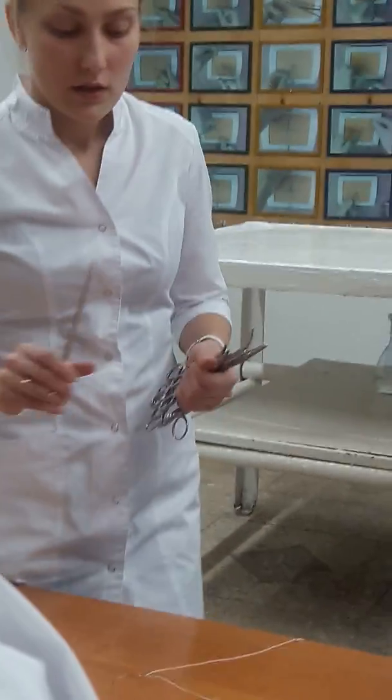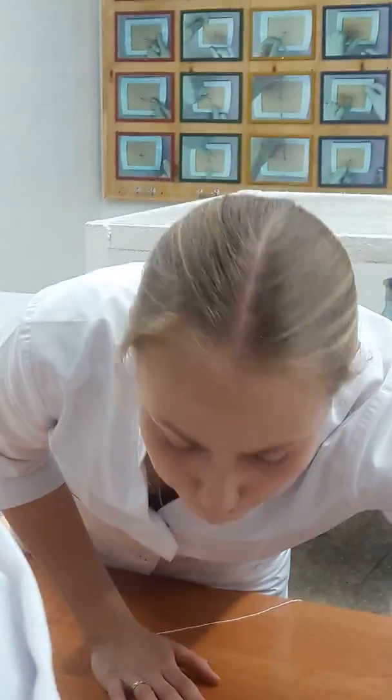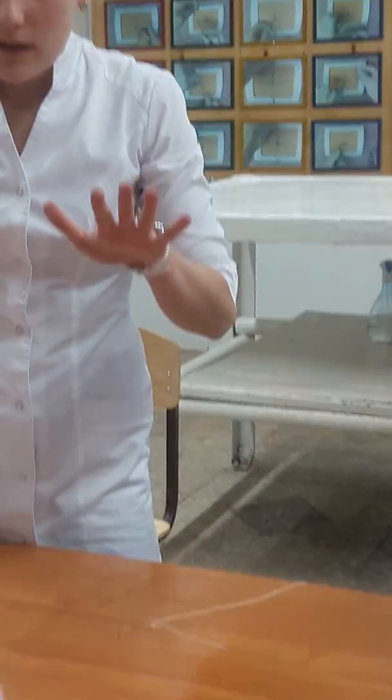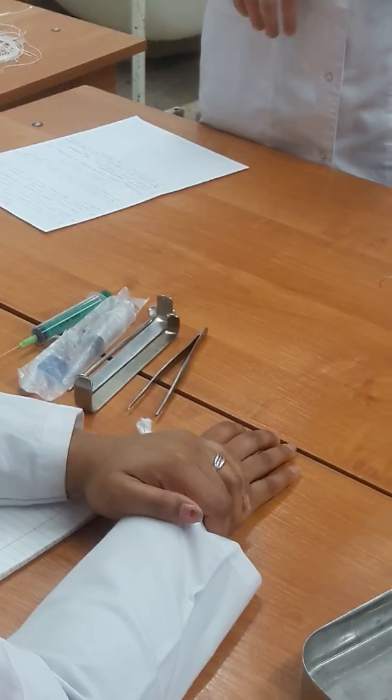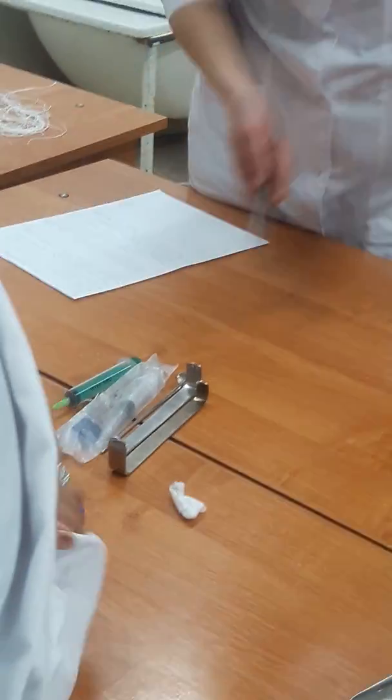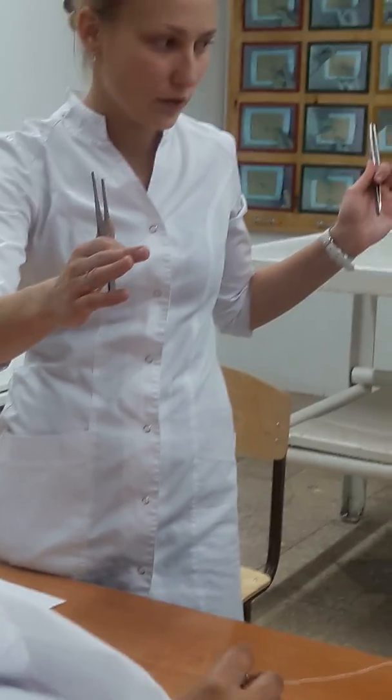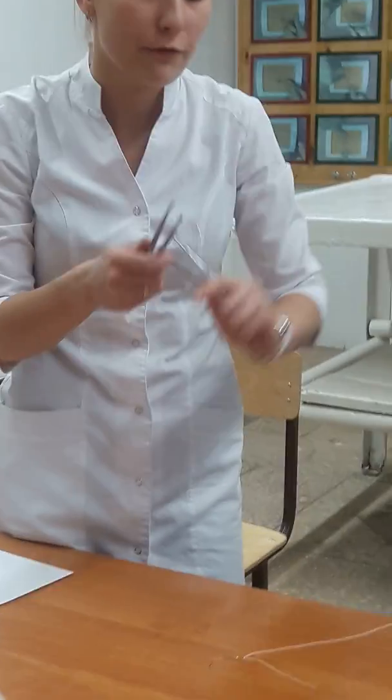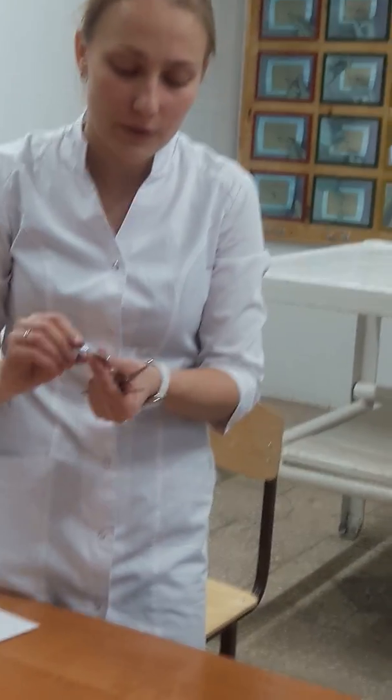Okay. So, clamps and auxiliary instruments. For example, we start with forceps. We have different types of forceps. For example, ophthalmological forceps, they are really thin. Gynecological forceps, they are long. Special forceps that look like forks.